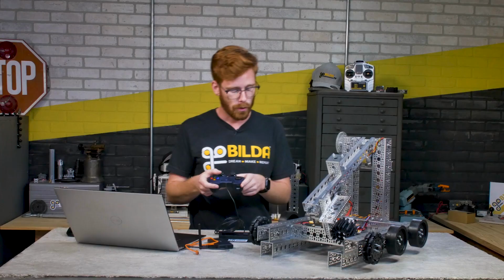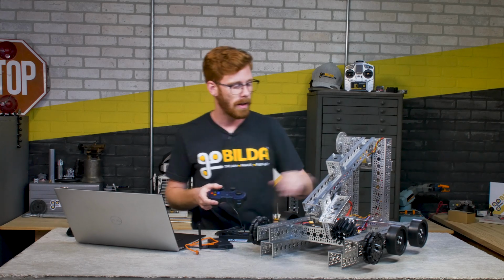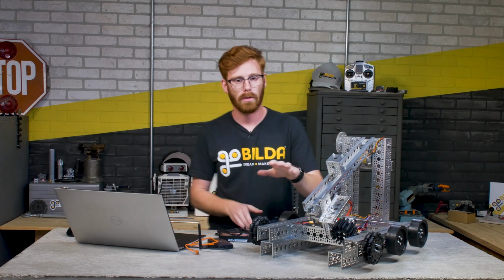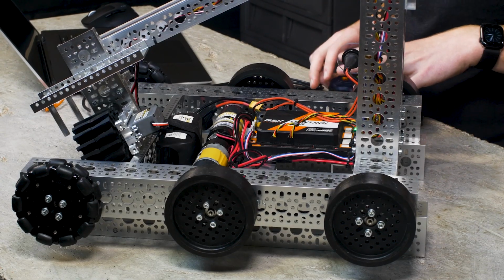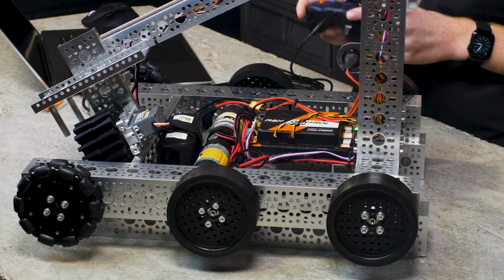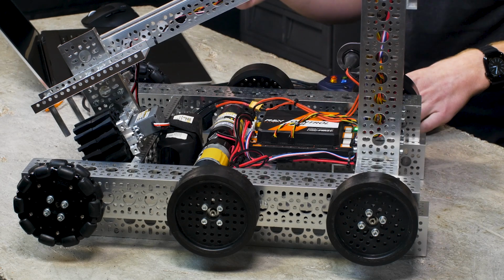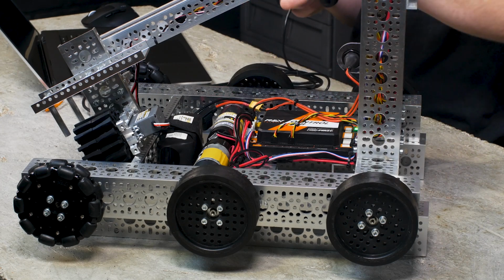Now, the right joystick here, if you push it to the left, should rotate the right motors forward and the left backward. This will pivot the robot to the left because it's creating that difference in speed between the left and right side. And if you push it to the right, it should run the right motor backward and the left motor forward. Now let's check through our arm positions.